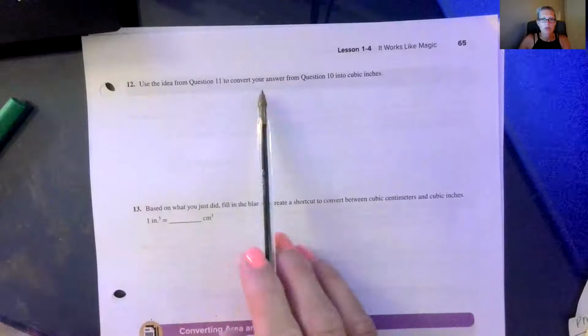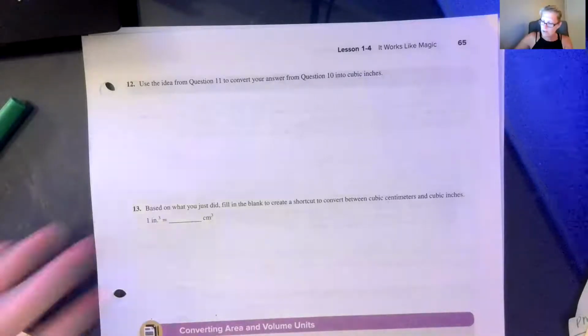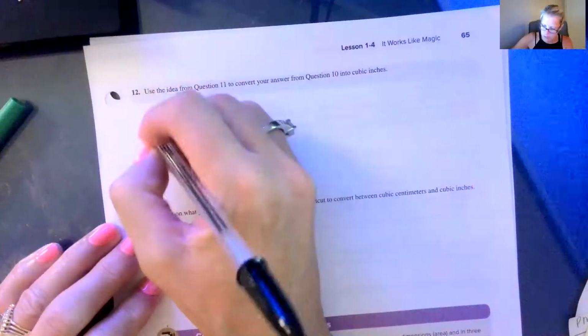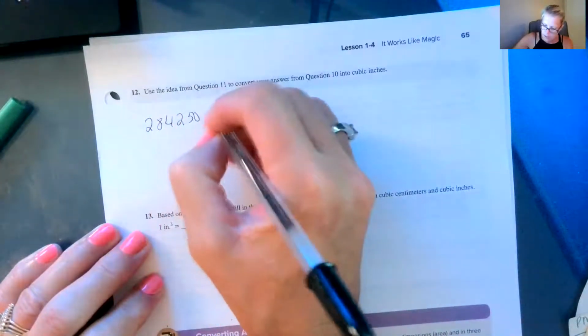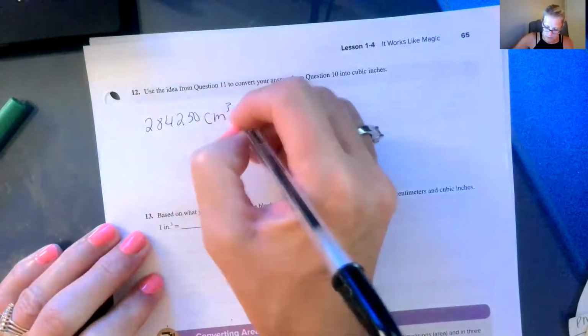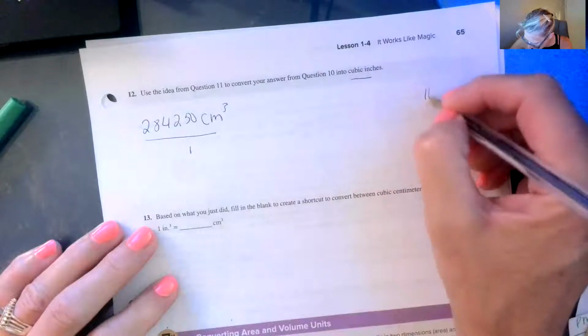Okay. So now number 12 says, use the idea from question 11 to convert your answer from question 10 into cubic inches. My answer from question 10 was 2,842.5 cubic centimeters over 1, and we want to convert that into cubic inches.